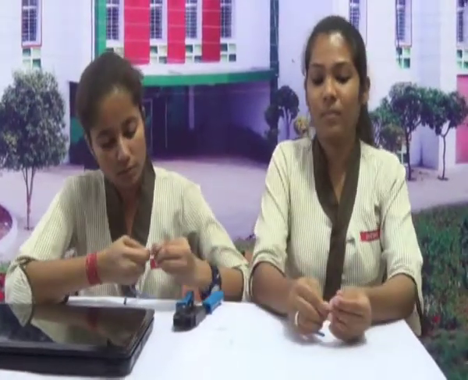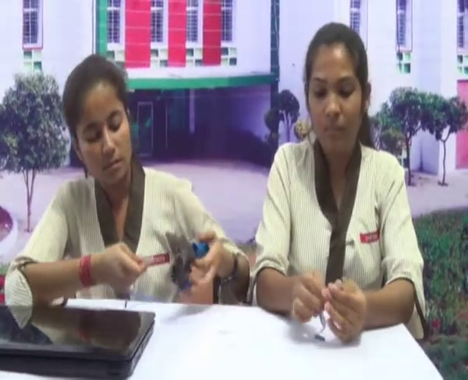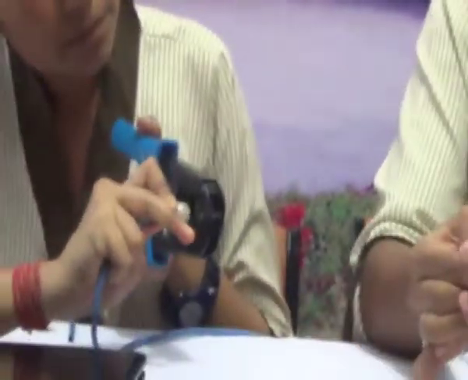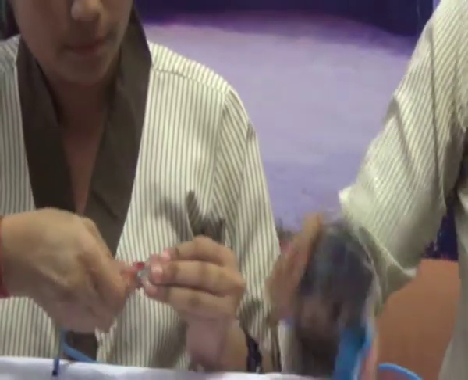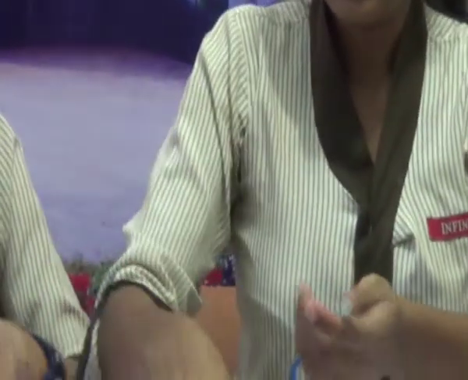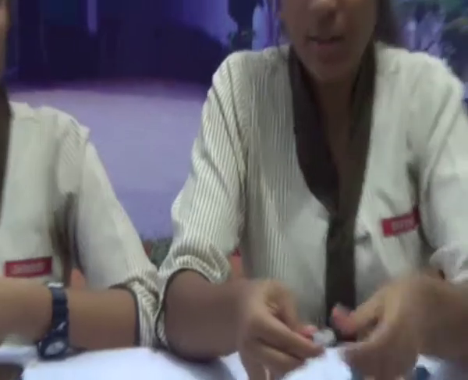Now, as you can see, we will be using the crimping tool for tightening the connection. You take a crimping tool and place the connector over here. With the help of the crimping tool, you will tighten your connection.